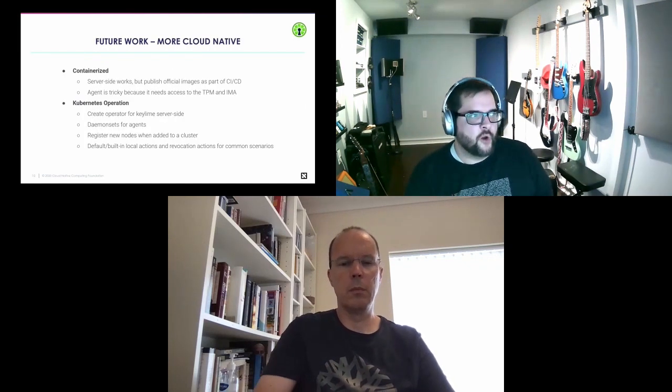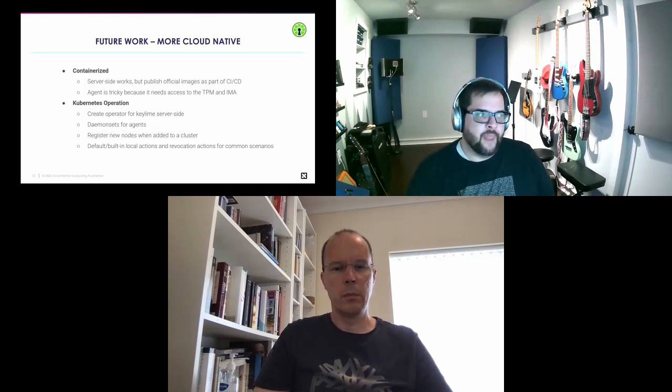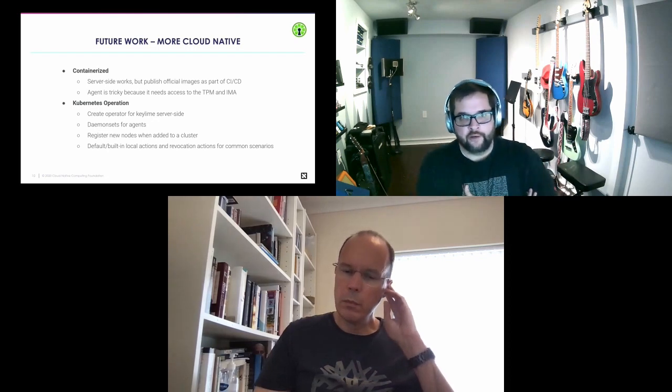On the future side for making it more cloud native, the Keylime server side works as containerized images. We want to be able to make official image builds as part of our CI/CD process that people can pull. And the agent can also work in a container, but it is a little tricky because it needs access to the TPM and to IMA. So depending on what your use case is, some of that works now and some of it doesn't. For instance, if you're wanting to run the agent inside of the container and monitor the container itself, that doesn't work because Linux doesn't have support for IMA namespaces. But that's something that's in discussion and being worked on as well.